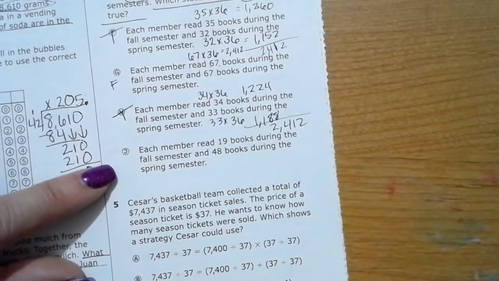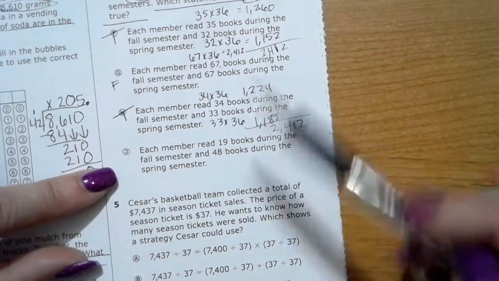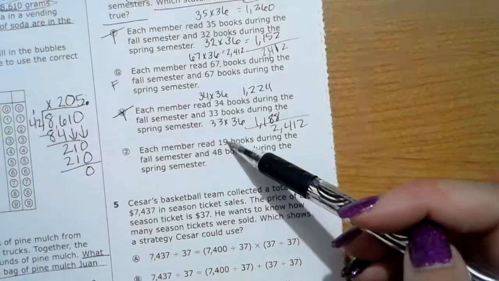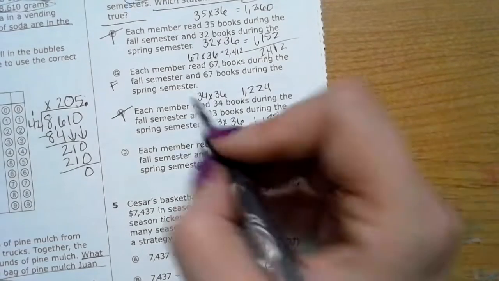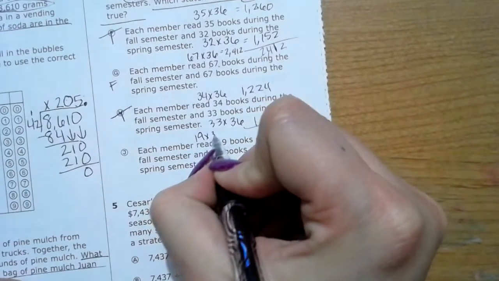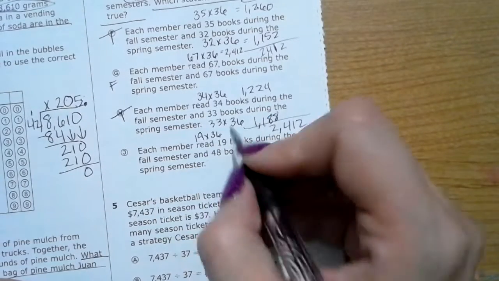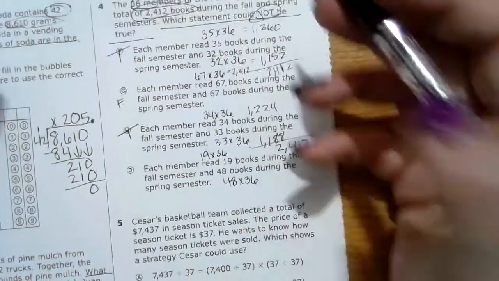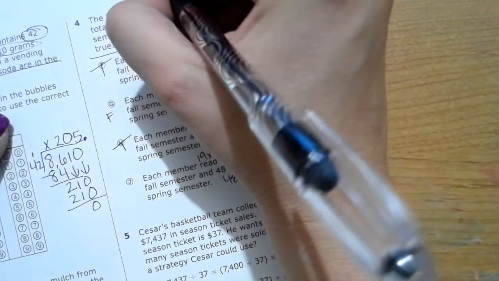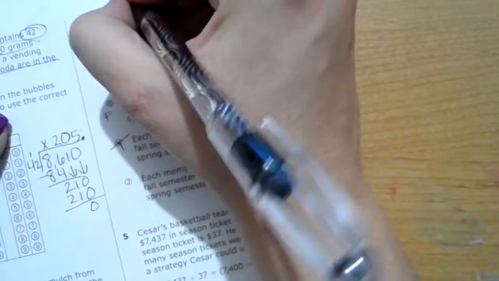Each member read 19 books during the fall and 48 during the spring. So here's the thing. Again, I can do 19 times the 36 and 48 times the 36. Also, I could have taken 2,412 and divided by the 36 members.